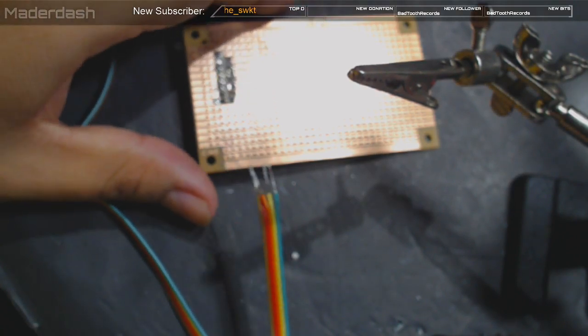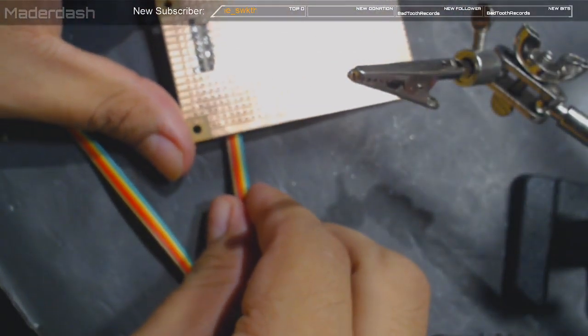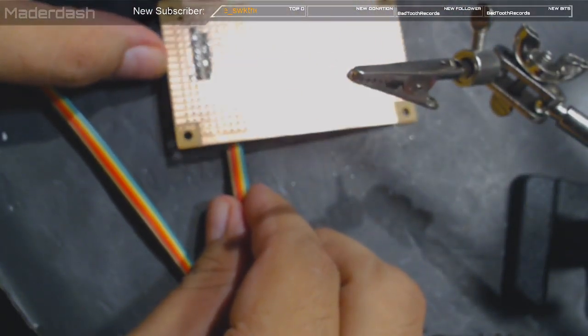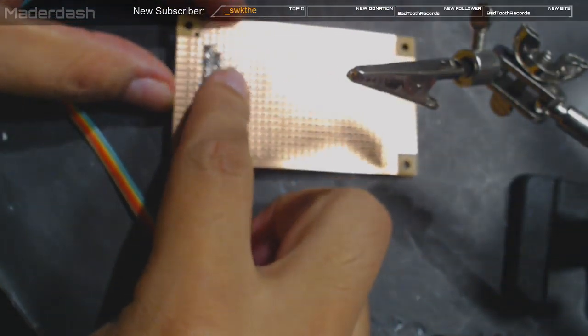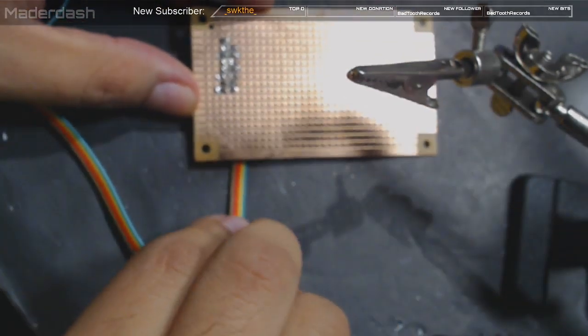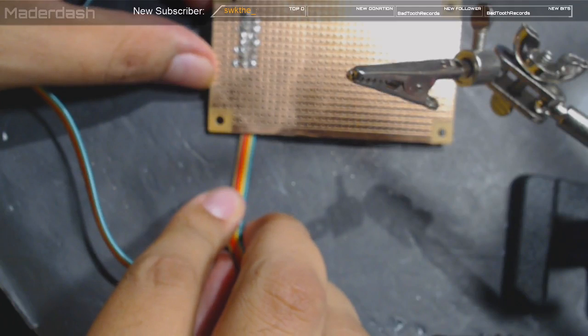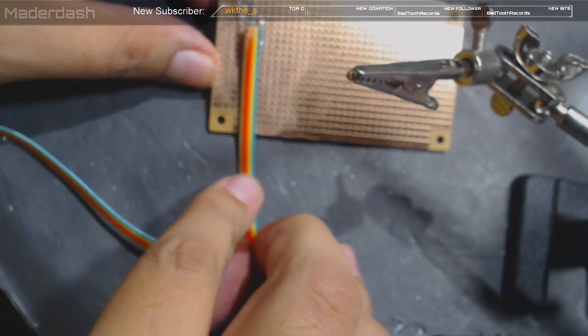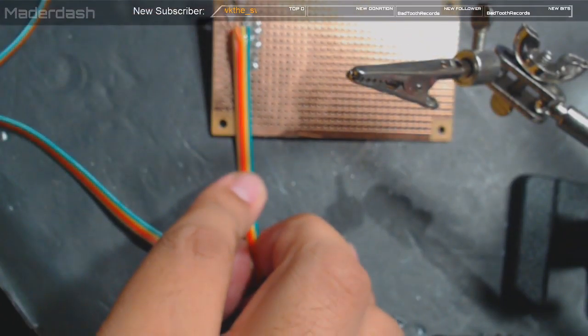So I can run the wires on the bottom and it kind of looks like this. I mean, I'm going to cut the board, but either way, it could be coming off the bottom of the board like that. Or I could have them just running on the top of the board like that.